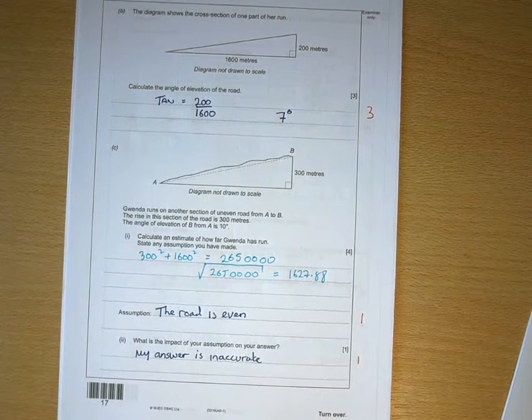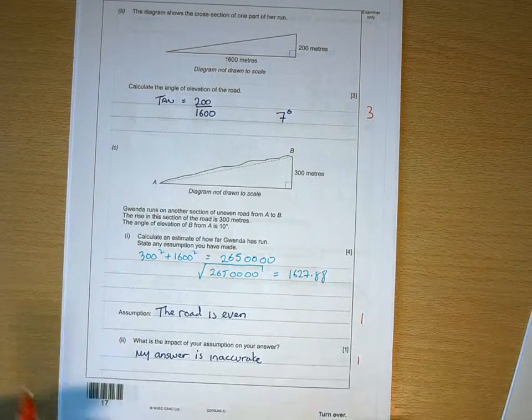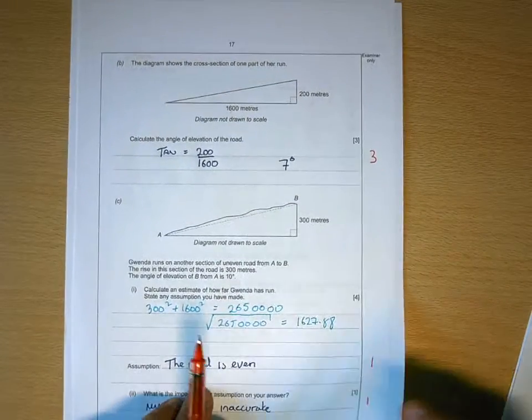One of my favourite wrong answers for that, which I saw quite often, was the impact would be we'd get an extra mark, which made me smile as I was ploughing through.